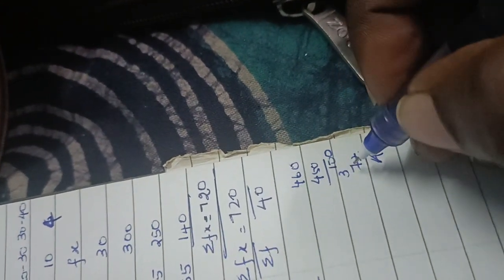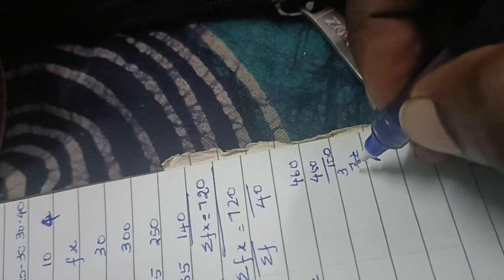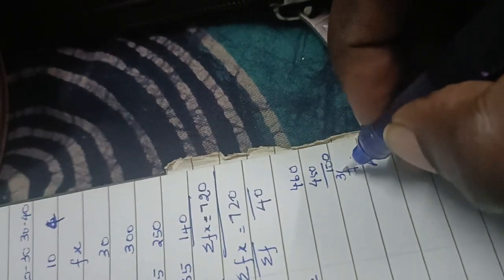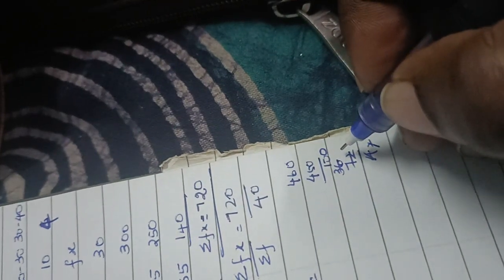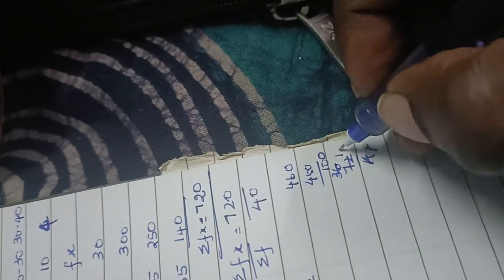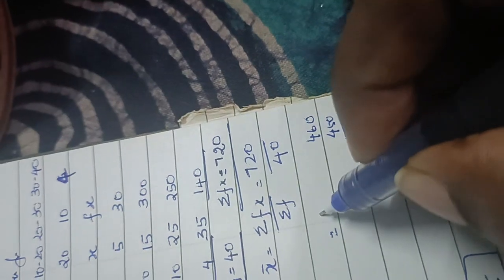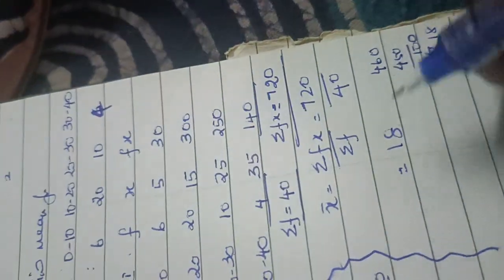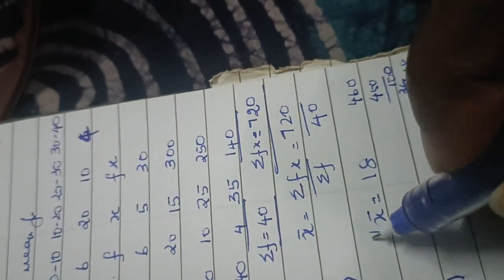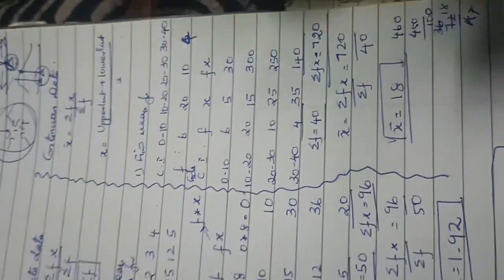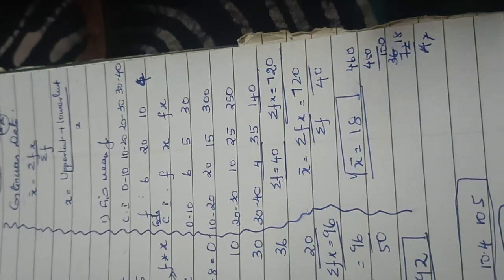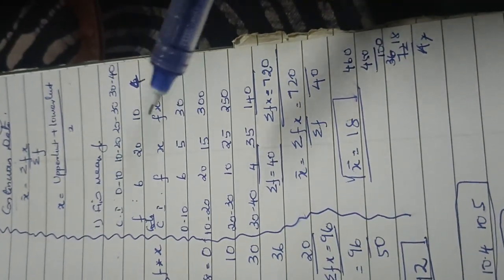It will be 3 and 6, 36, then this becomes 1 and 8, 18, so 18 is the value. So x bar is 18. I hope I'm correct because I'm not using a calculator here, and that's very uncomfortable. So here, this is my arithmetic mean.